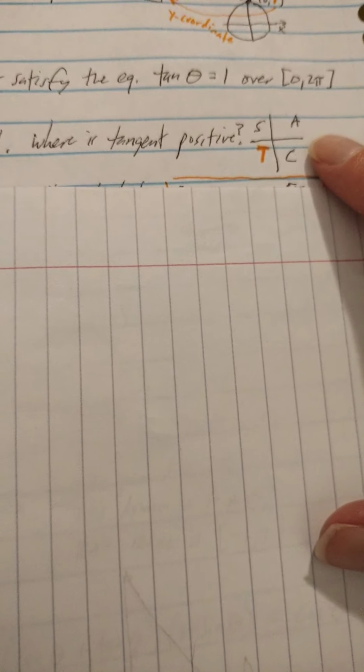Here's a neat little trick you can do. You make your xy plane, and then starting with quadrant 1, you write the first letter of each word. All students take calculus. This is a little mnemonic device. So all students take calculus. So what does this really mean? It means in quadrant 1, all of your trig functions are positive. This tells you where all the trig functions are positive.